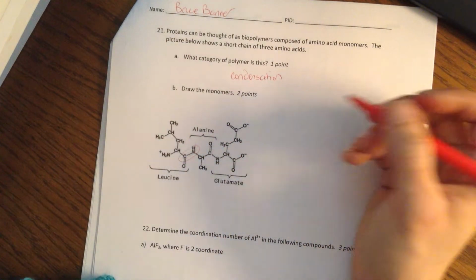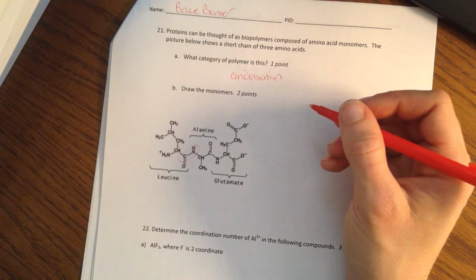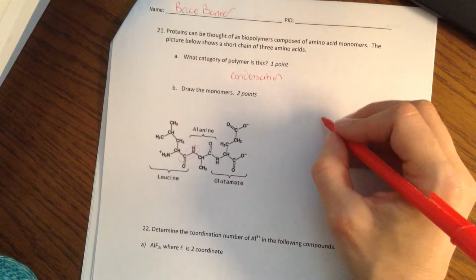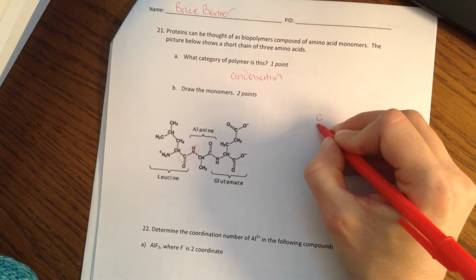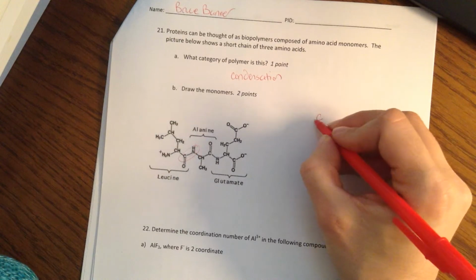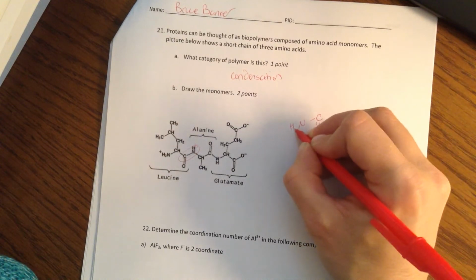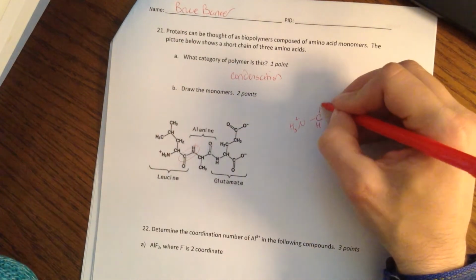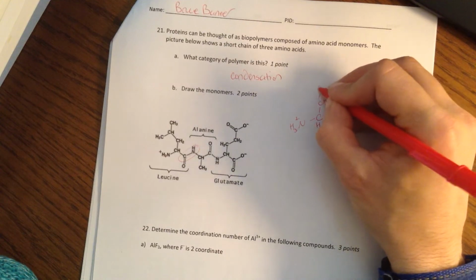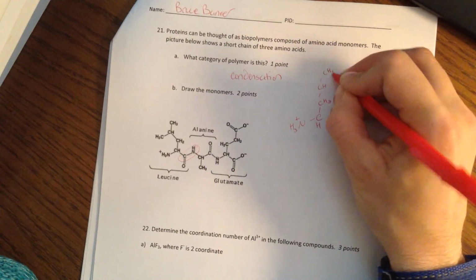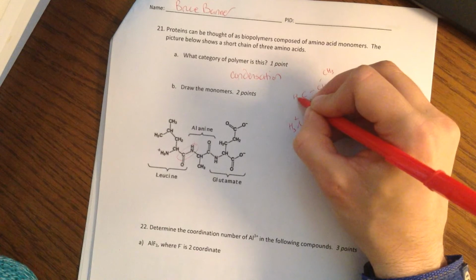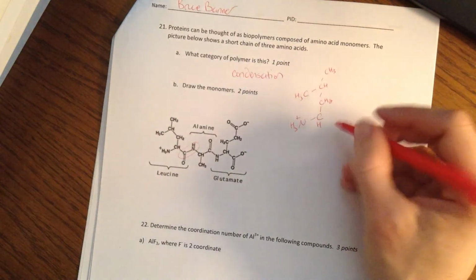Now there's a couple different ways that you could draw this. Let's start with leucine here. So we've got CH, and we've got NH3 plus, CH2, CH, CH3, CH3. There's that side chain there.